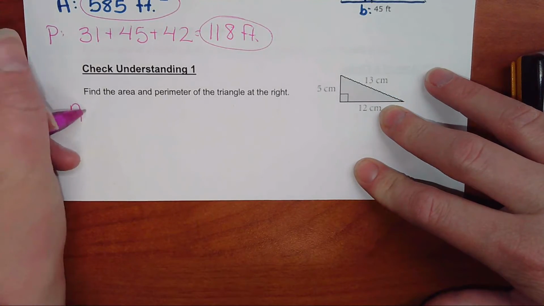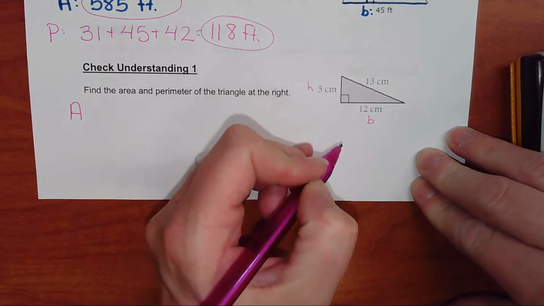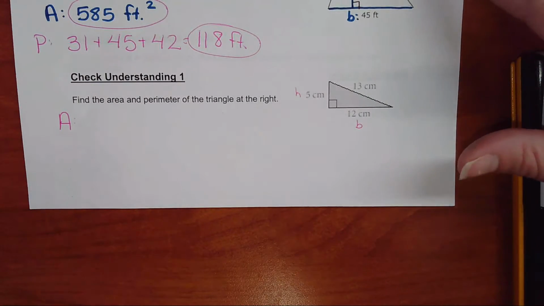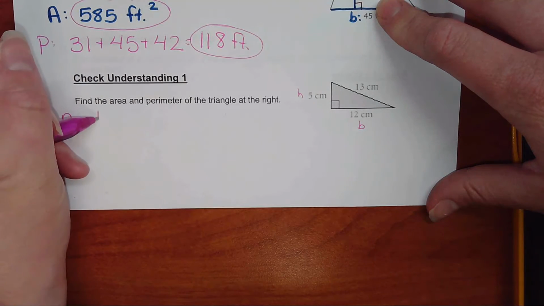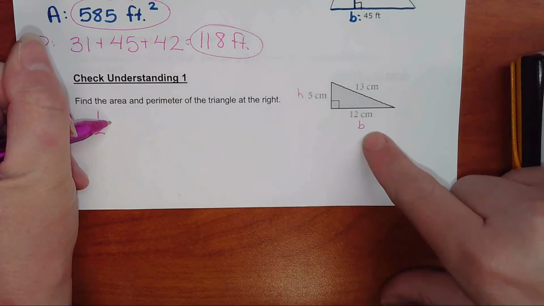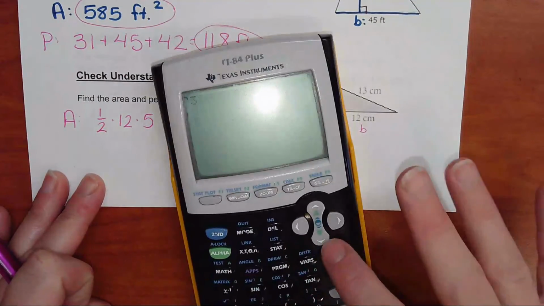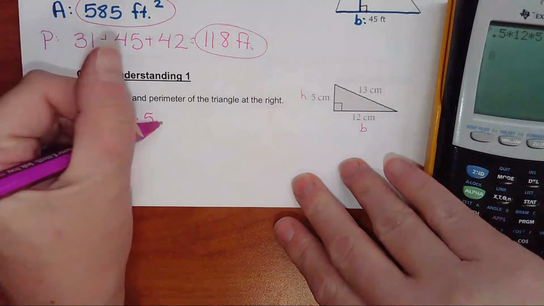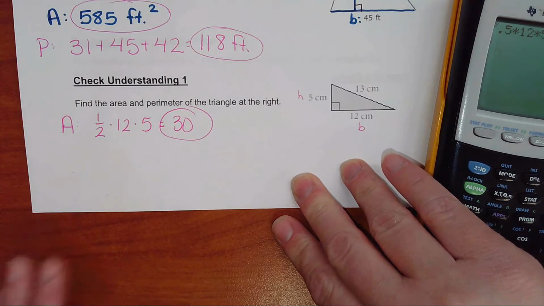To find the area, base and height come together at the right angle, so this would be your base, that would be your height. Now this triangle obviously looks a little different than this one. Your triangles aren't going to all look the same. Rectangles and circles look the same. Triangles might be a little different. So to find the area, you do 1/2 times base times height. So 0.5 times 12 times 5, 30. So the area is 30. And again, it would be centimeters squared, but we are just going to go with it.